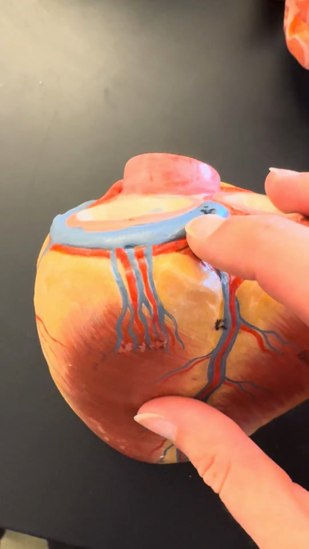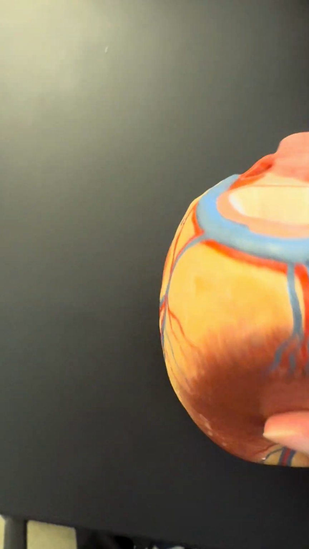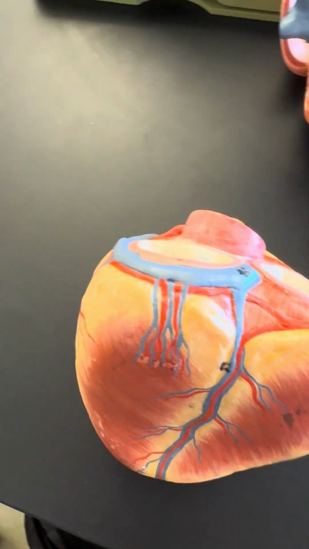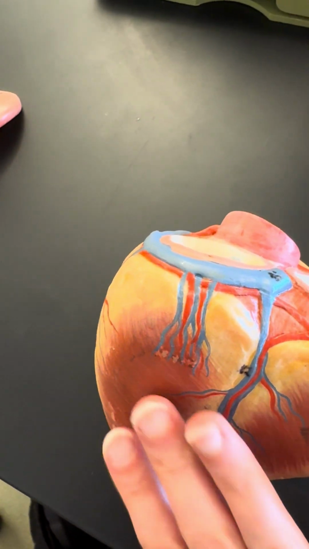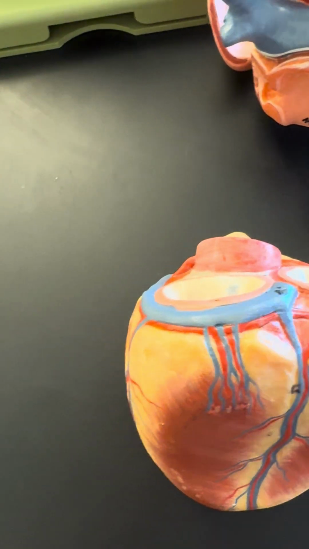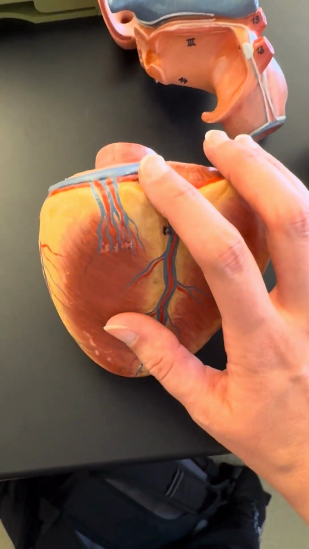Let's take this top portion off. It might make it easier to see everything here. This here would be the coronary sinus, labeled 20 on here. This would bring oxygen poor blood, after the arteries have dropped off oxygen rich blood to the walls of the heart. It will bring oxygen poor blood into the right atrium from the heart walls. Everything kind of converges into this coronary sinus here.